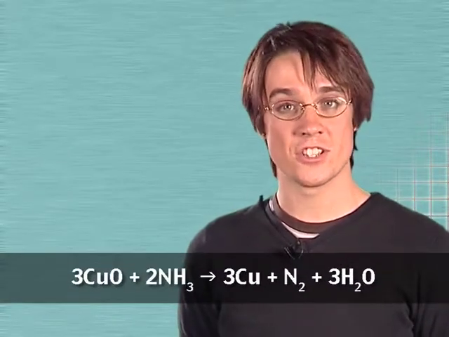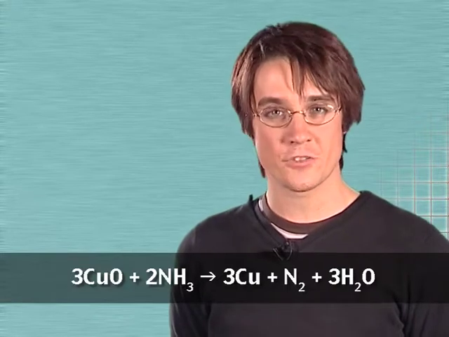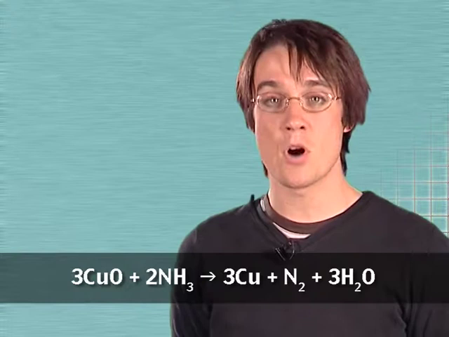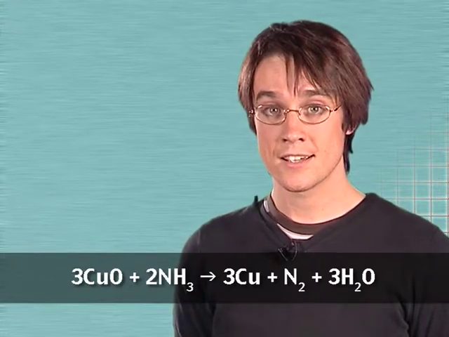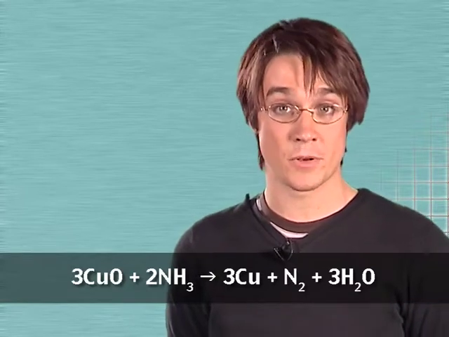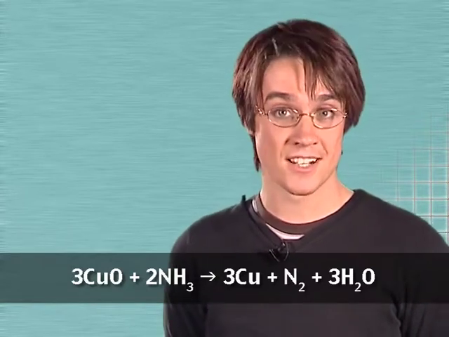In this reaction, ammonia has been oxidized. Why? Because it has lost hydrogen and formed nitrogen. Which reactant is reduced? The copper oxide, as it has lost oxygen and formed copper. The next bit is often confused. The reducing agent in this reaction is ammonia. Why? Because the reducing agent causes the other reactant to be reduced, but it is oxidized.